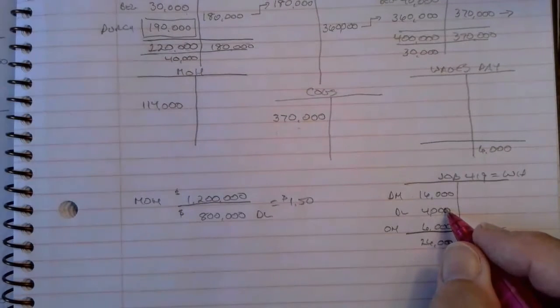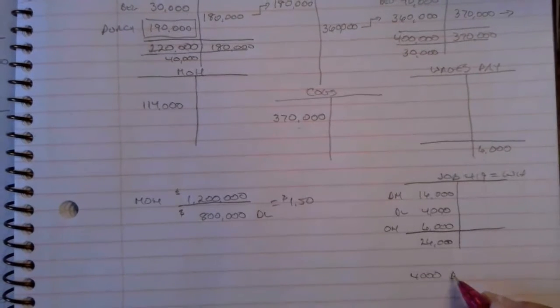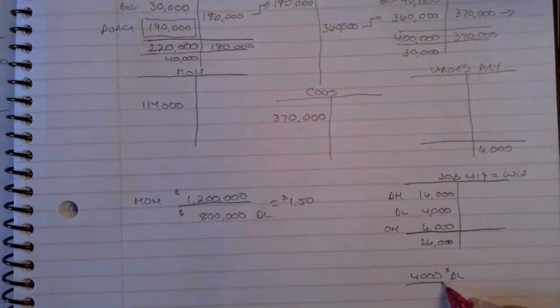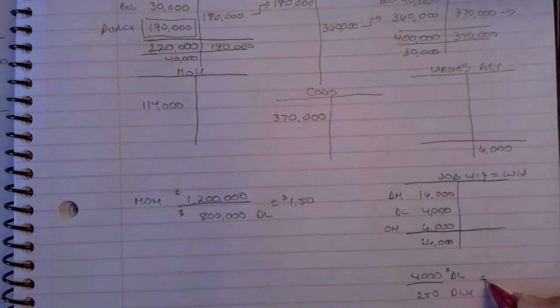How about this job? Yeah, direct labor costs were $4,000 with 250 direct labor hours. So if we take 4,000 direct labor dollars and divide that by 250 direct labor hours, okay, that gives us $16 an hour.